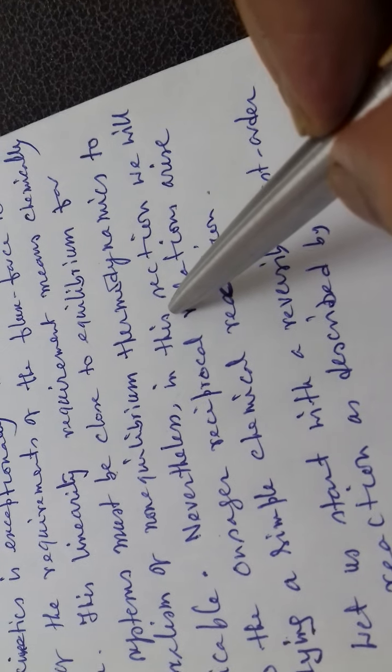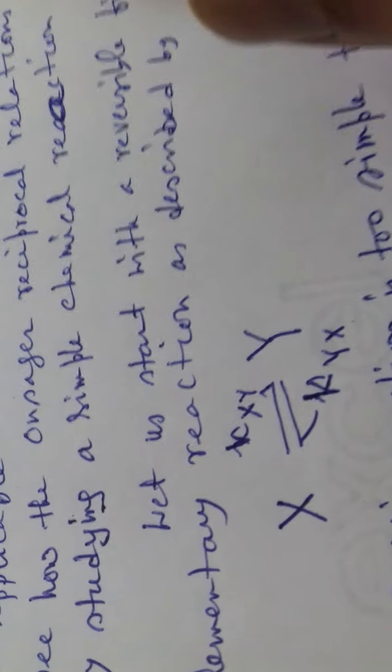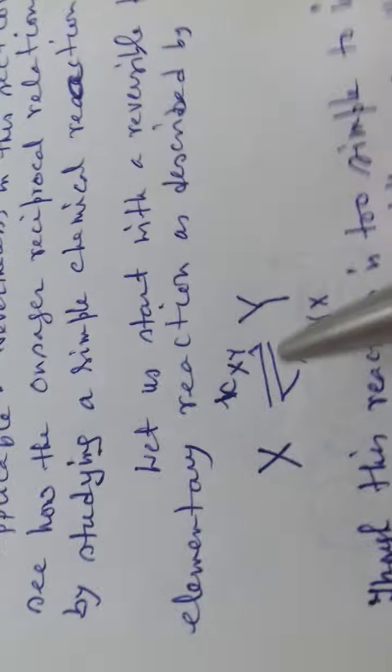Okay. So nevertheless, in this section, we will see how the Onsager reciprocal relationship arises by studying a simple chemical reaction. But keep in mind, in normal chemical kinetics, the Onsager reciprocal relationship, or the non-equilibrium thermodynamics we are studying, is very limitedly applicable.